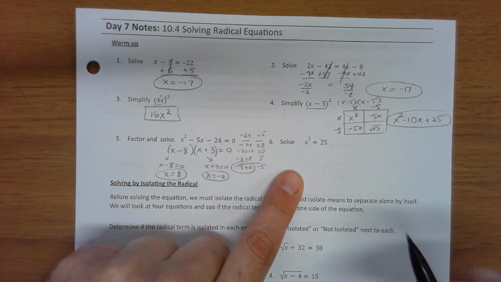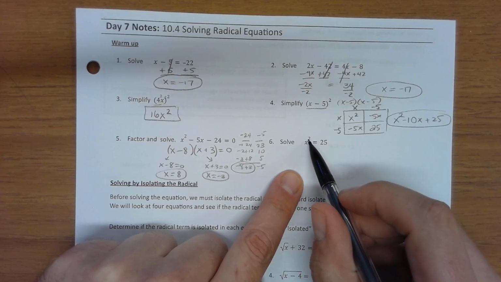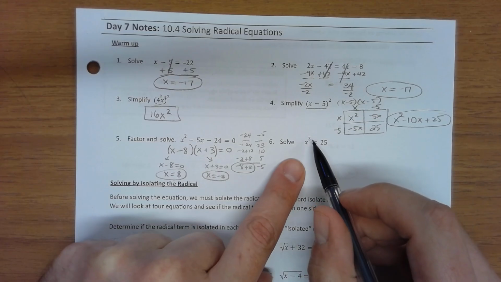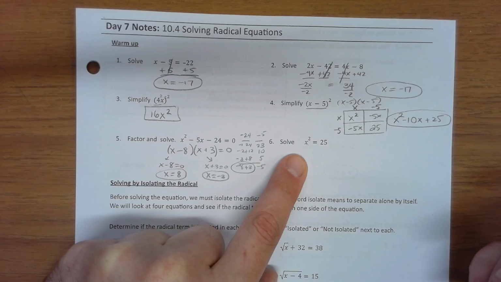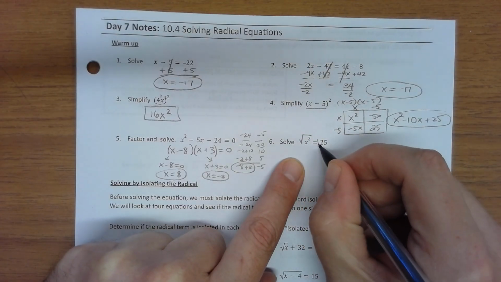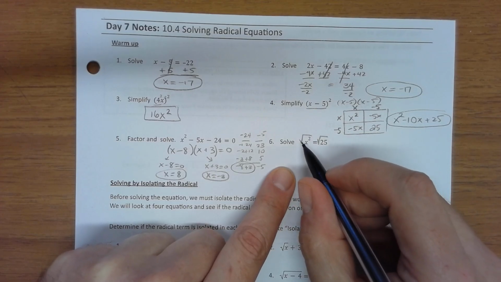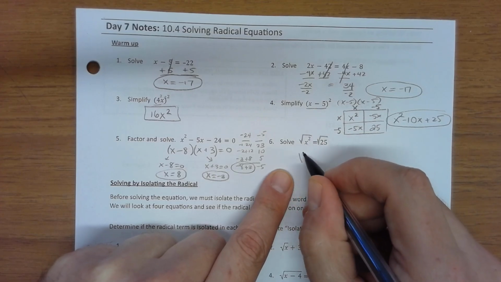Number 6 is a little bit easier. There's an x that's being squared. To get it by itself, we could just undo the square. What is the inverse operation of squaring? Square rooting. Squaring and square rooting are inverse operations most of the time. When you square root x squared, that makes it an x.